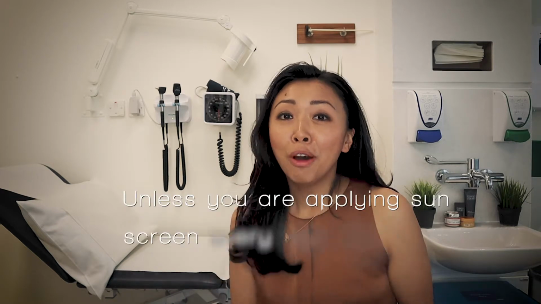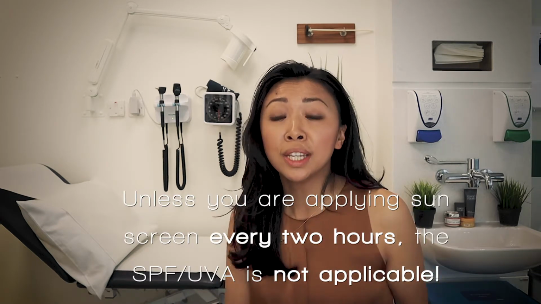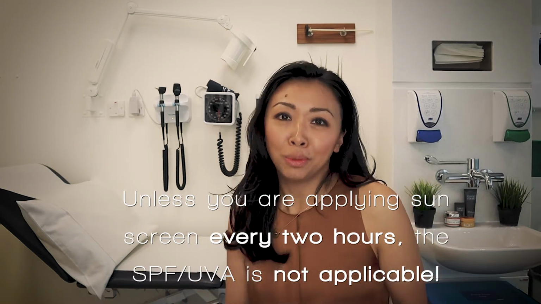Even if you are choosing the correct product, most patients are actually not using the sunscreen correctly. Most people probably put it on in the morning and then not again until the following morning. And actually, manufacturers can only claim the SPF or UVA rating based on the understanding that you are applying it every 2 hours. So unless you are putting it on every 2 hours, and even more frequently if you're in the water, if you're sweating a lot, then that SPF factor and UVA rating is not applicable.